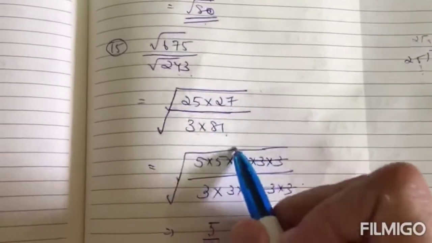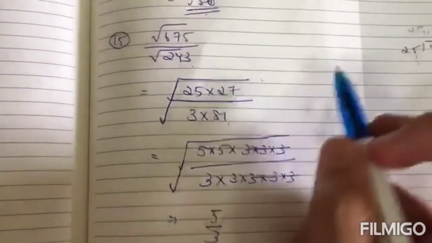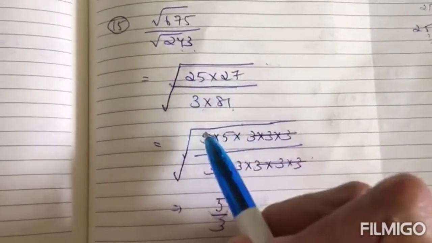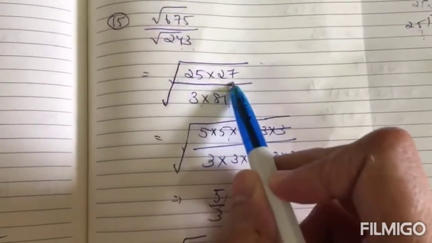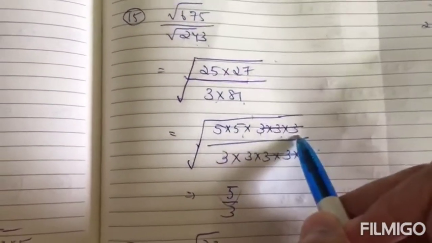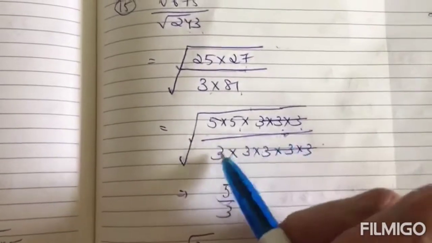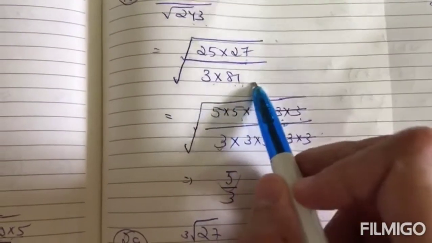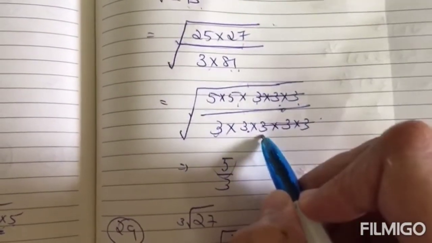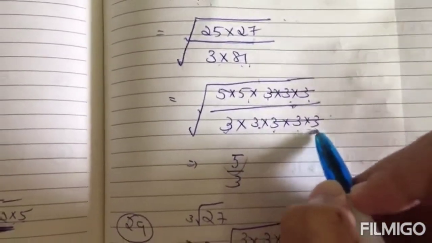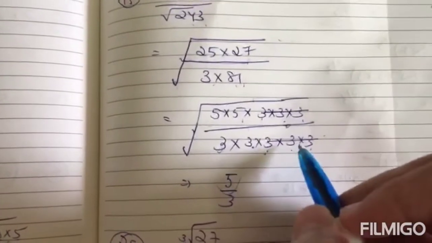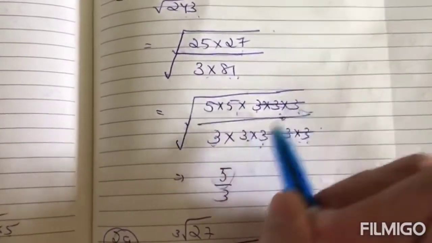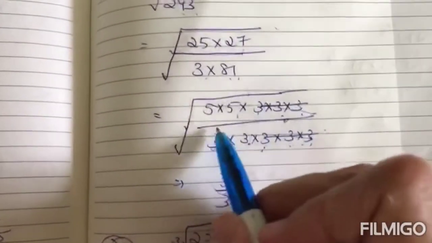Let us factorize this further so that we can simplify the question. So 25 can be written as 5 into 5. 27 can be written as 3 into 3 into 3. Okay. Then in the denominator you have 3 and then you have 81. 81 is what? 9 into 9, right? So 3 into 3, which is 9. Again 3 into 3, which is another 9. So we're factorizing it further. Now these 3's and these 3's get cancelled. What are you left with?